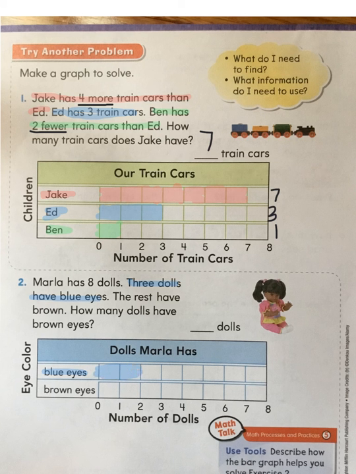1, 2, 3. When I look at the rest of my story problem, I know that she has 8 dolls altogether. So I'm going to start with my 3 and count on, but I'm going to start right here. I don't have brown, so I'm just going to use black.